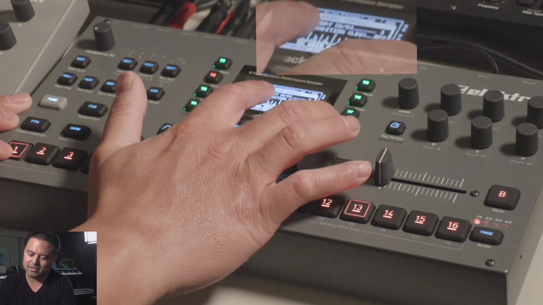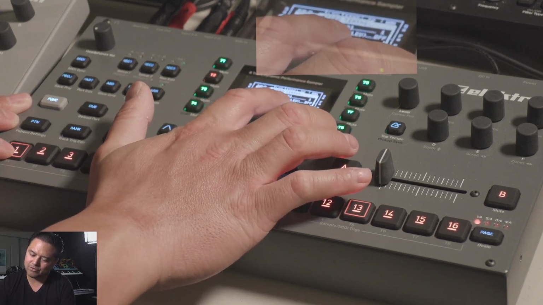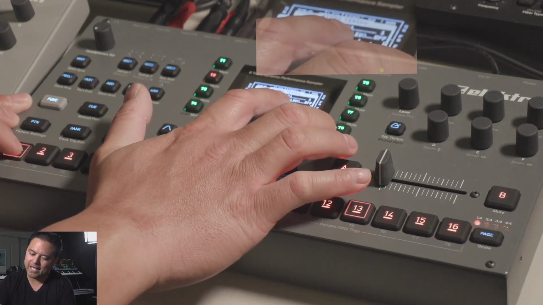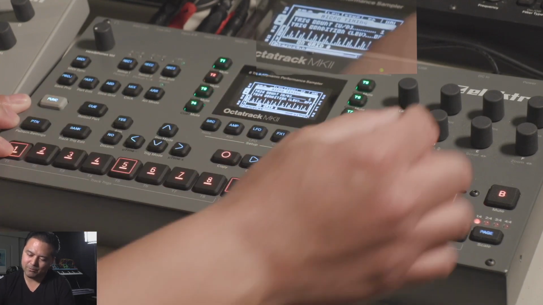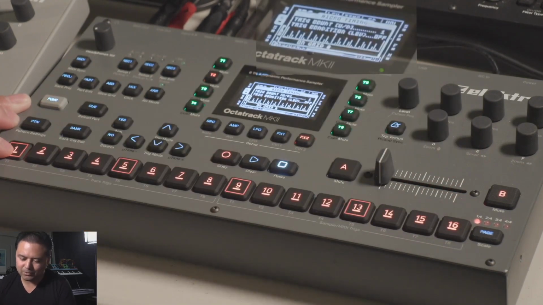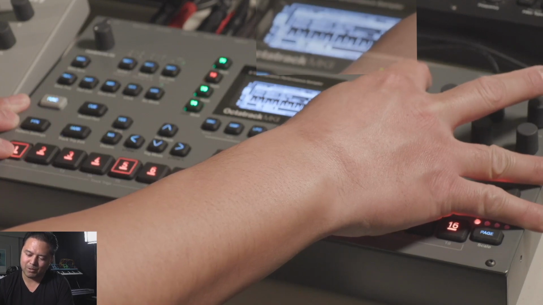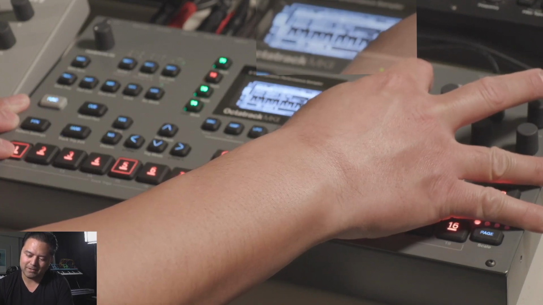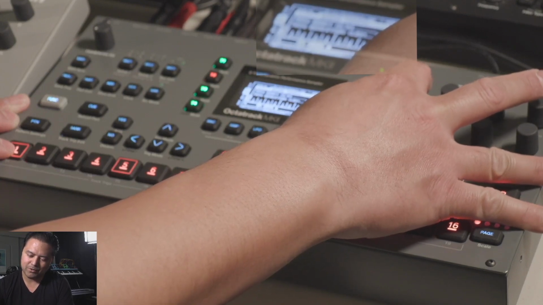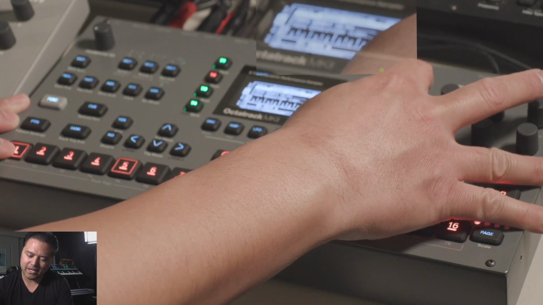So as you can see, it says trig conditions right there. It says LEV in parentheses, which means you use the level knob to control which condition you want. So I'm going to have to hold this trig down and we'll cycle through them one by one. If you go immediately right, the first one you have is fill and no fill.